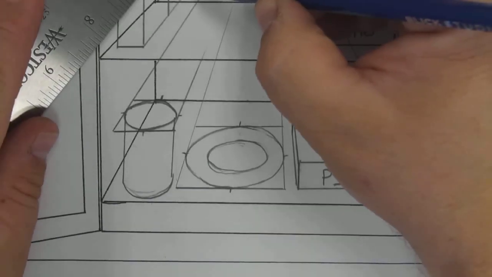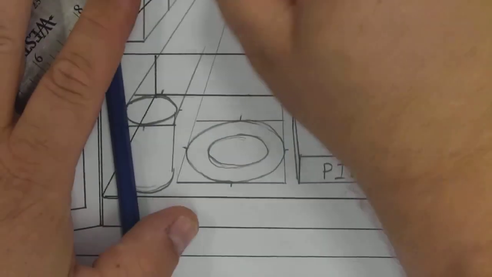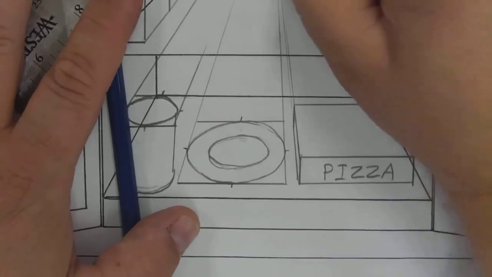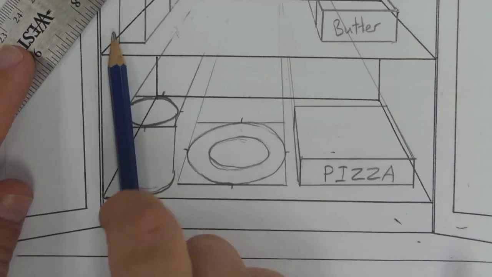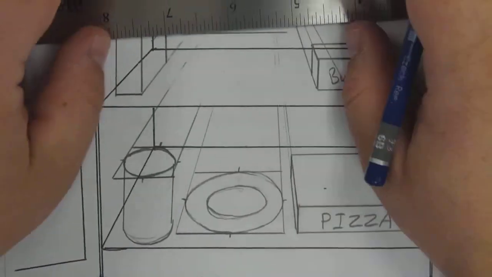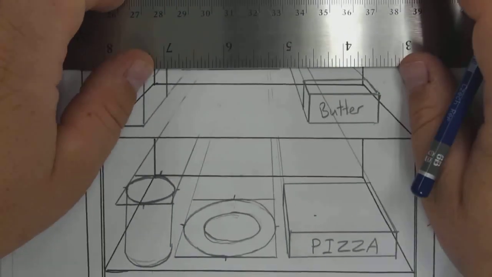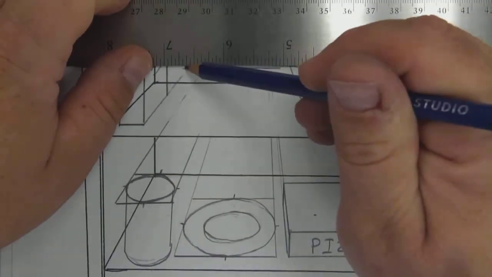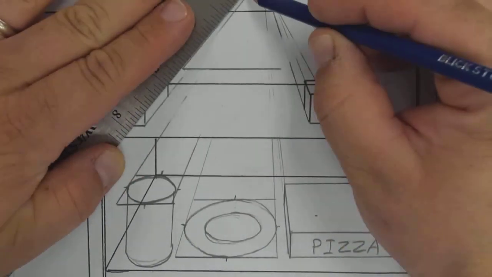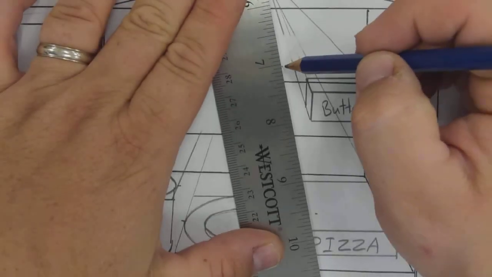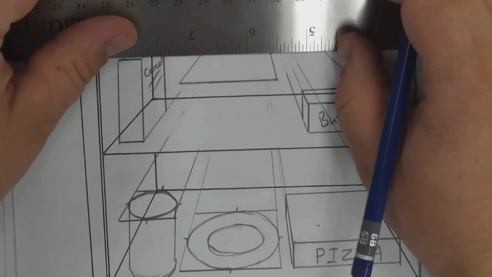Now you can see it gets a little confusing with all these other lines in here. So if they get in your way, you can erase them. Let's do that just so you guys can see. Back that up a little bit. Sorry, bouncy camera. So bring that across. Take the ends to the vanishing point. Draw the back parallel to the front.